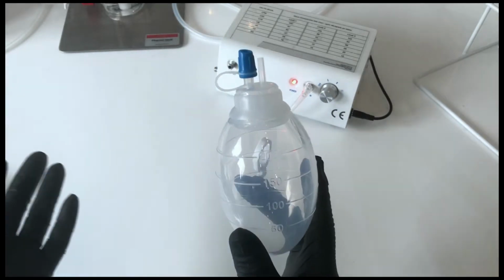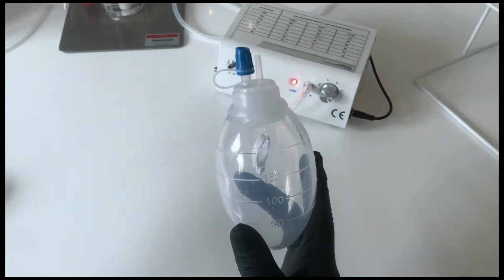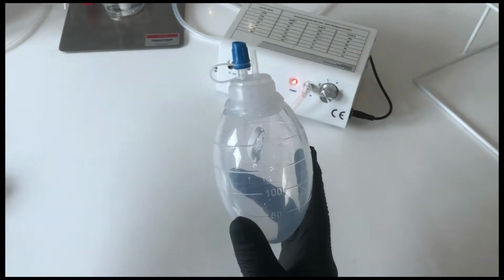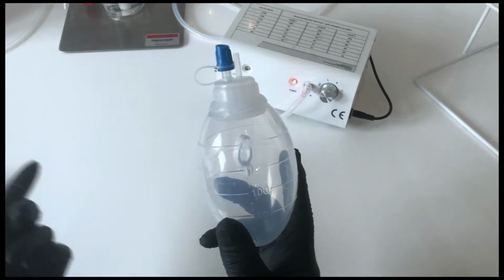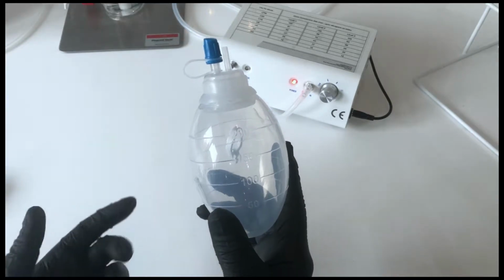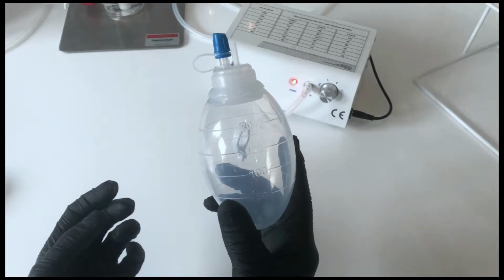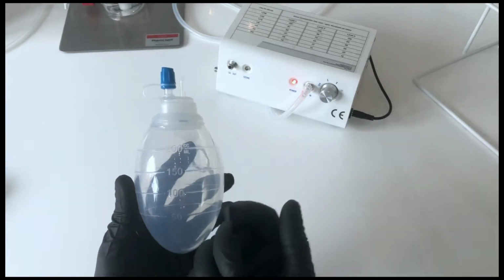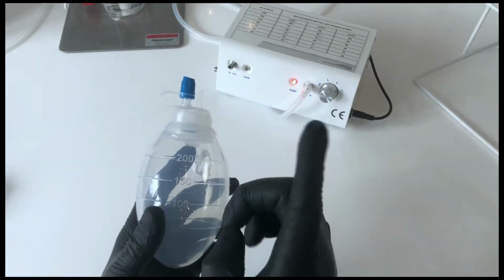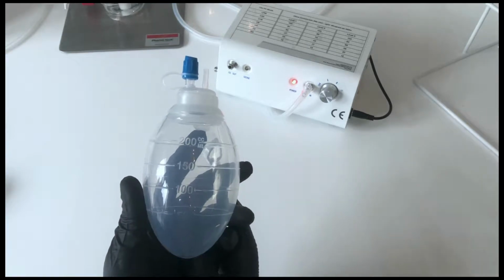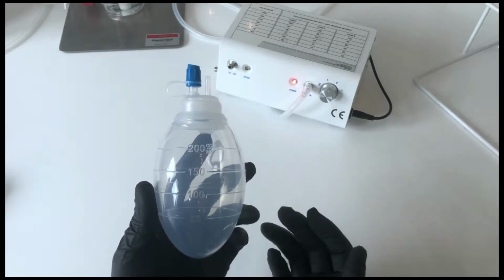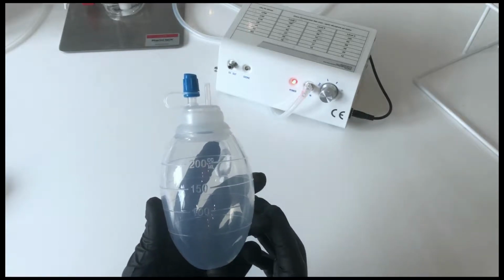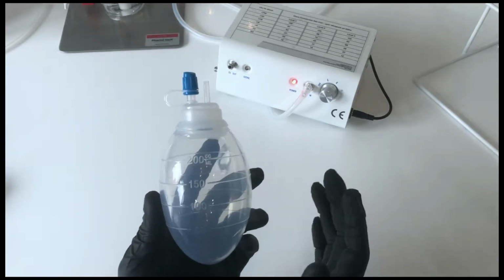To give you an example, a practitioner will remove 100 milliliters of blood from the patient and infuse the ozone gas at 100 milliliters. So it's a 1:1 ratio. But when doing rectal insufflations, it is advised to do twice that amount to have a similar biological and systemic effect.